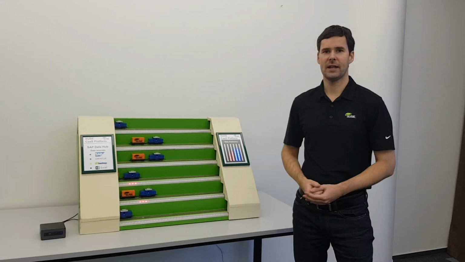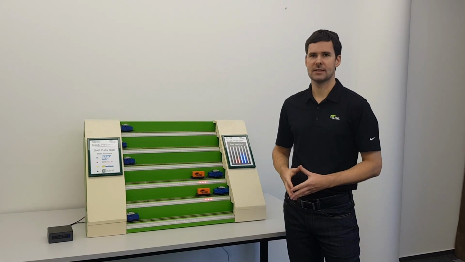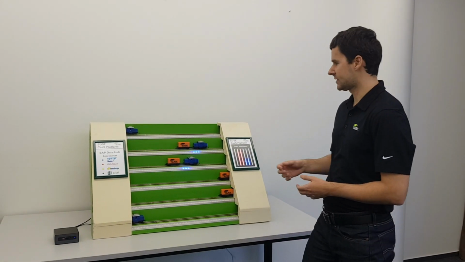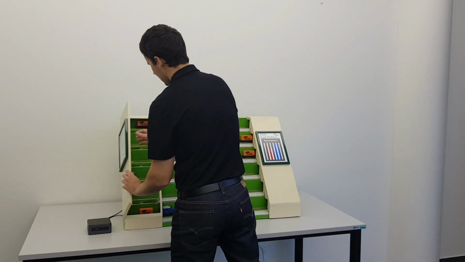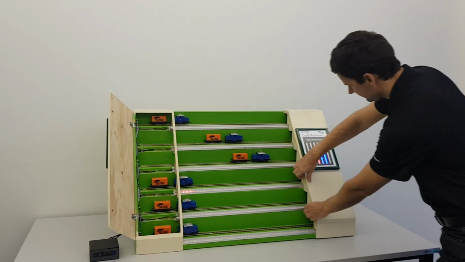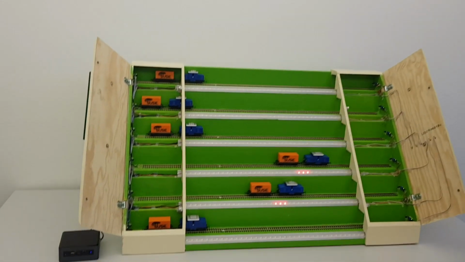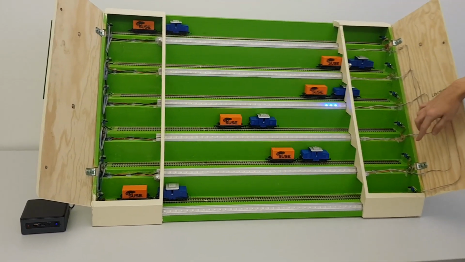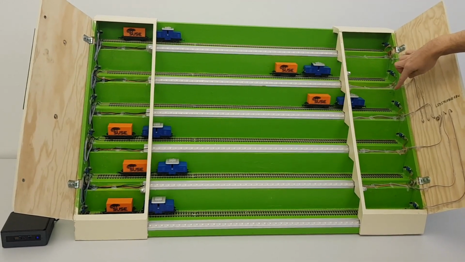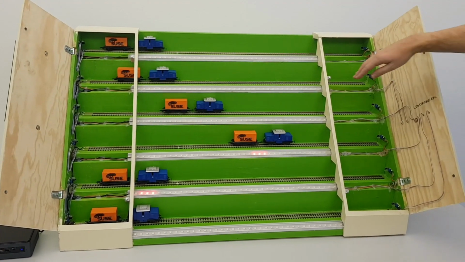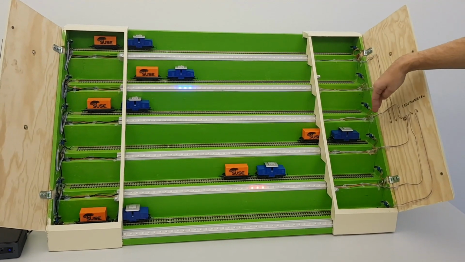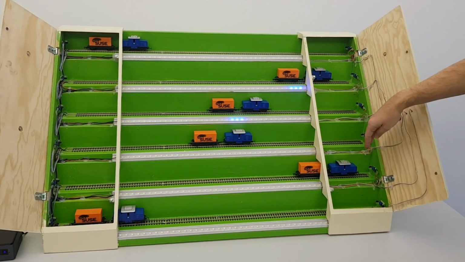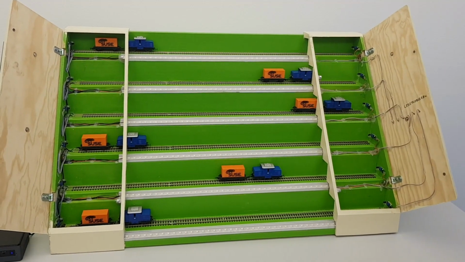So we are back, and now we will have a look at the physical devices. The first main part is the wireless sensors. We will open up those covers. And here you can see there are different sensors. Those sensors are for wireless distance measurement. When the train arrives, we stop the train and then we send the train back. So every time the train comes, it's detected and then sent back by the Arduino.